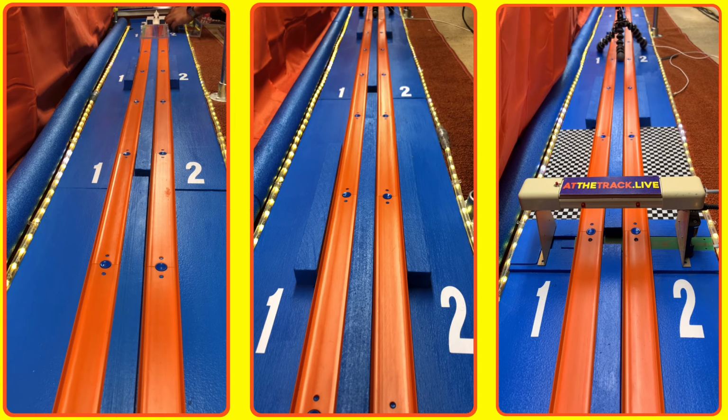We are going to switch sides. It is going to be Squidward in lane number 2. It is going to be the Jaguar in lane number 1. This is it.